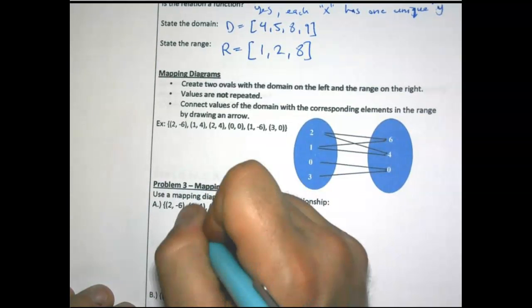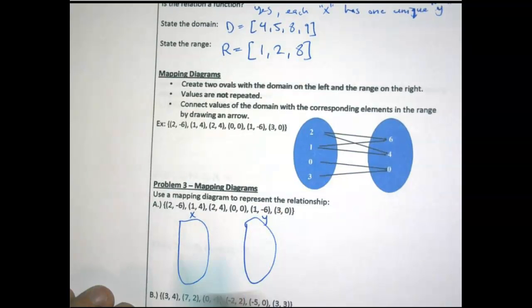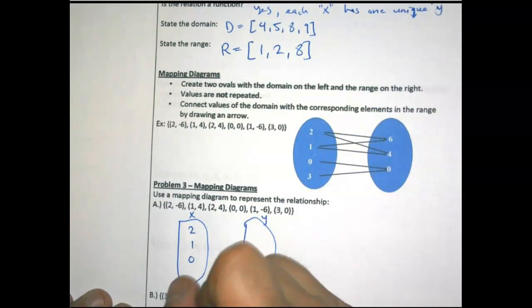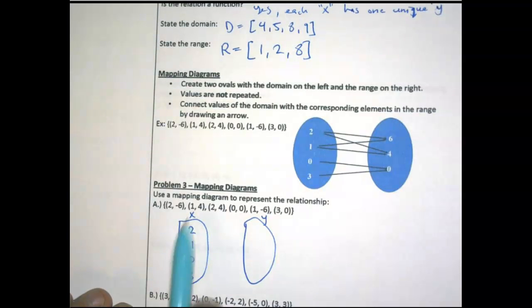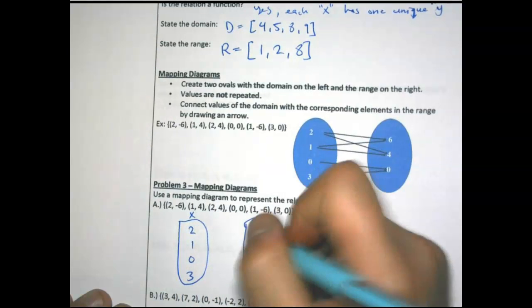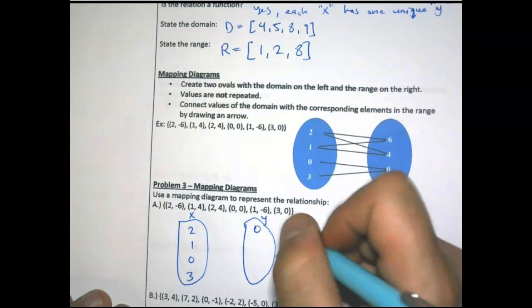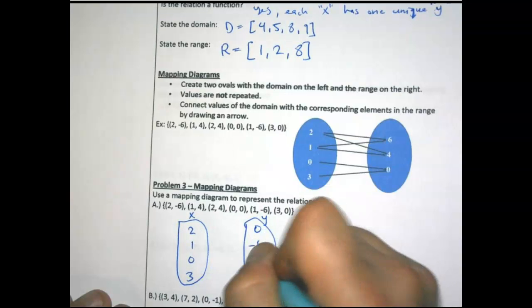So all the domain, I'll call that X, and all the range, I'll call that Y. Doesn't matter what kind of shape, a box or an oval or these weird things I did. The domain values are 2, 1, 2 shows up again, 0, 1 shows up again, and 3. Alright, so those are all the different numbers in the domain. My range, my output: -6, 4, 4, 0, -6, 0. So the same numbers show up a couple times. Well, 0 is one of them, -6 is another, and 4.